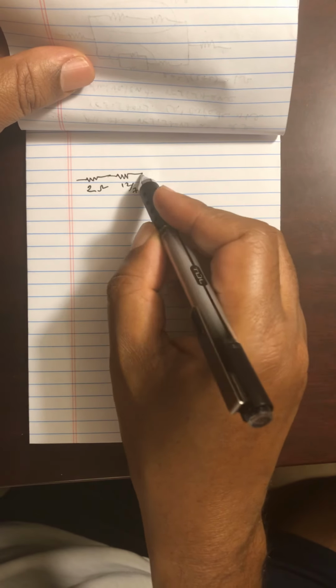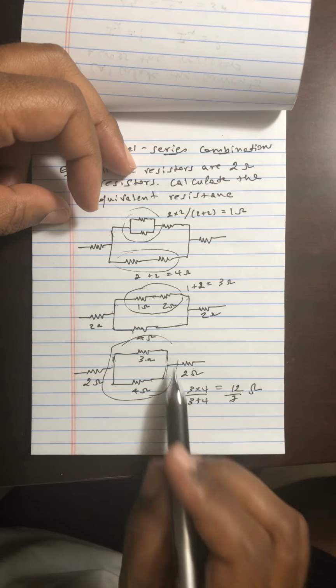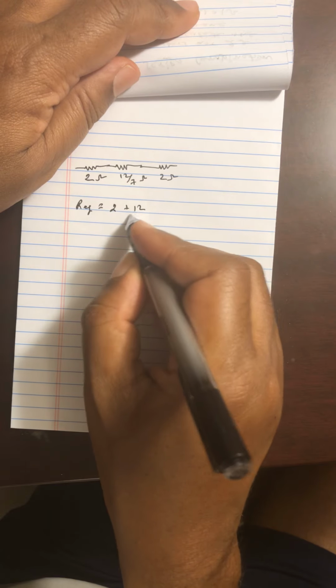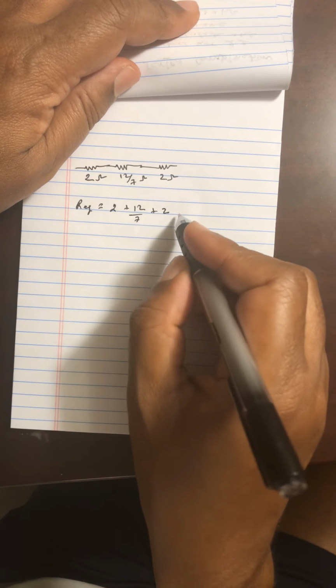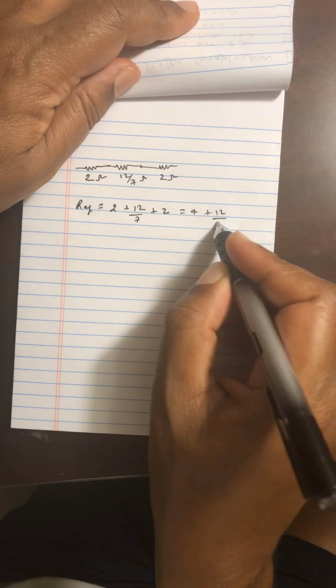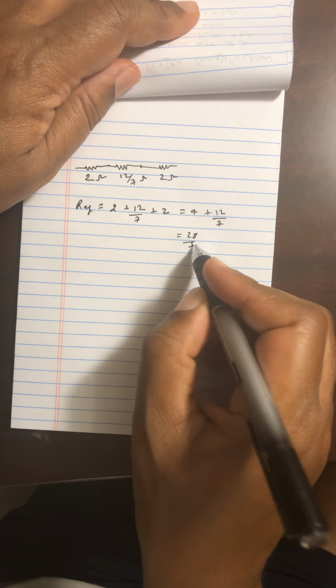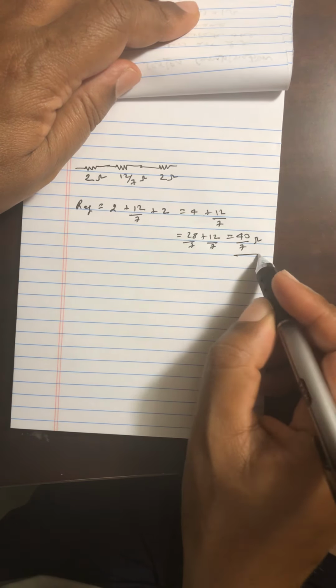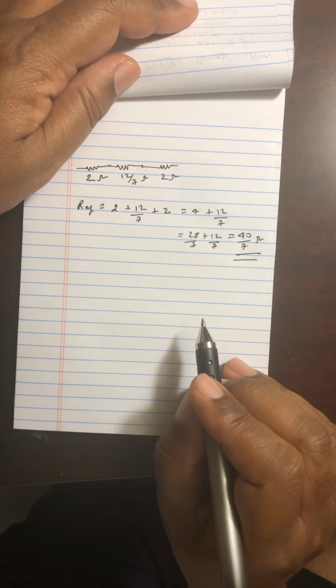So we have this 12 over 7 ohm, and then we have the 2 ohm resistor. Okay, 2 ohm, 2 ohm, and 12 over 7 ohm. Now we have 3 resistors in series. For series, all we do is add them up together. So the equivalent resistance is 2 plus 12 over 7 plus 2, or 4 plus 12 over 7, that is 28 over 7 plus 12 over 7, that is 40 over 7 ohms. So this is the equivalent resistance of the combination.